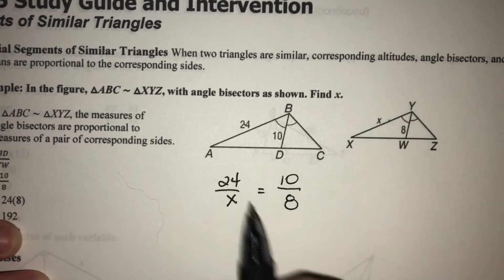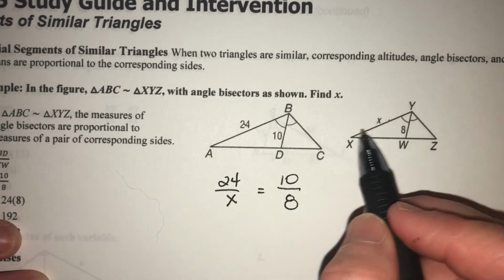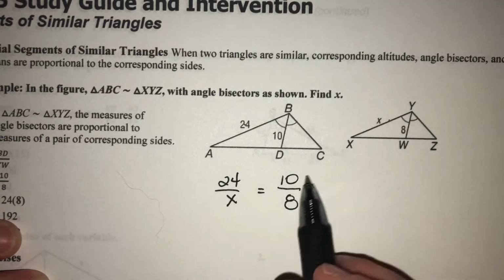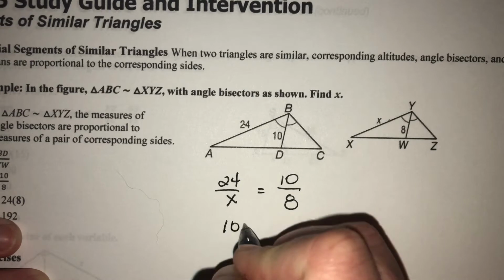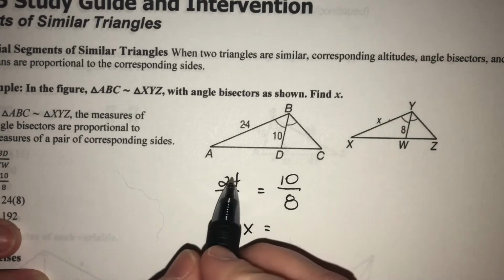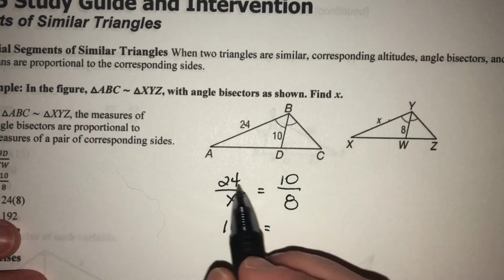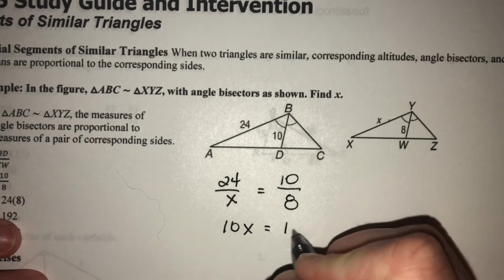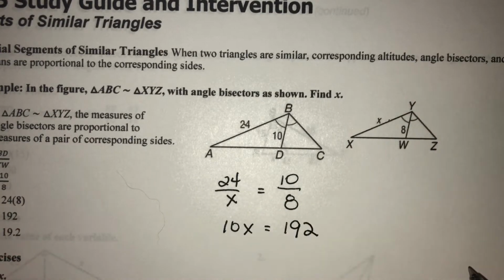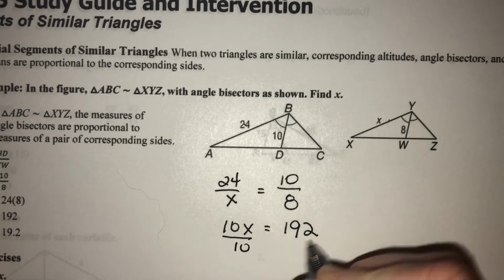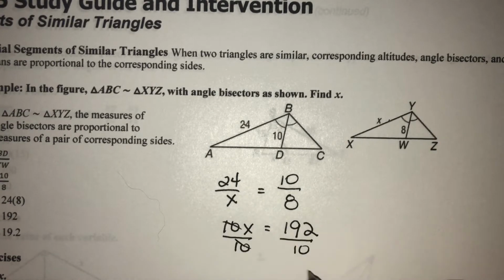And then if we wanted to solve for the missing piece, to solve for the length of this, we would just cross multiply. So 10x equals 24 times 8. 20 times 8 is 160, 4 times 8 is 32, so 192. And then I would divide by 10, and x equals 19.2.